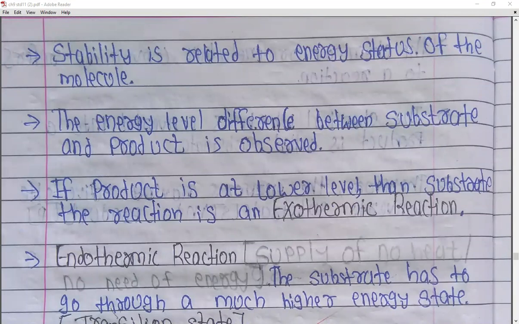Stability is related to the energy status of the molecule. Stability in terms of the energy status of that particular molecule is observed when there is a difference between the substrate and the product. So the energy level difference, that is how much substrate is needed to be converted into the product, is based upon the amount of energy which is present. If more energy is present, then more substrate can be converted into the product. So it is based upon the energy status of a particular molecule.